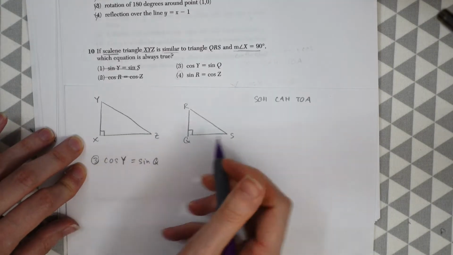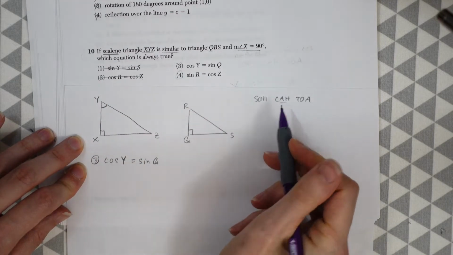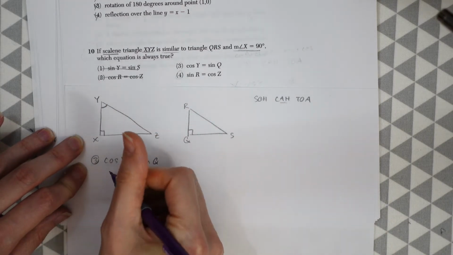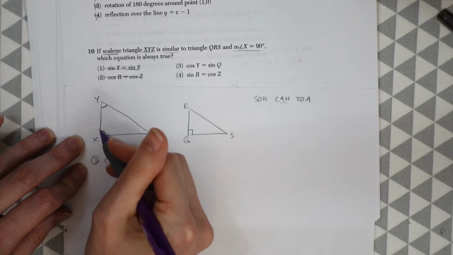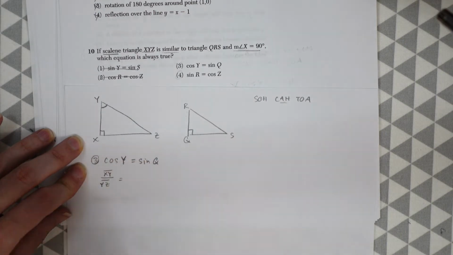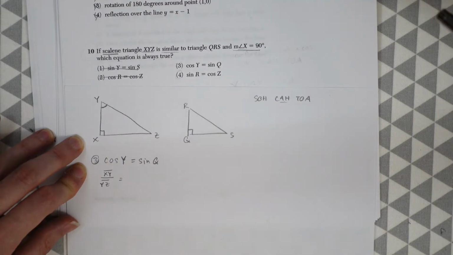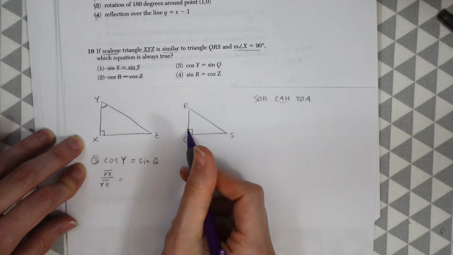So cos of Y: if we look at Y over here, we want the adjacent over the hypotenuse. The adjacent of Y is XY over the hypotenuse YZ. And we're saying, is this equal to the sine of Q? If you look at Q, it's actually the right angle here.